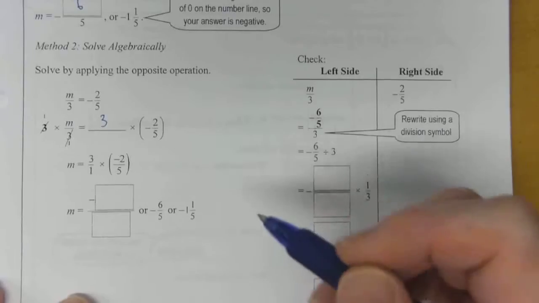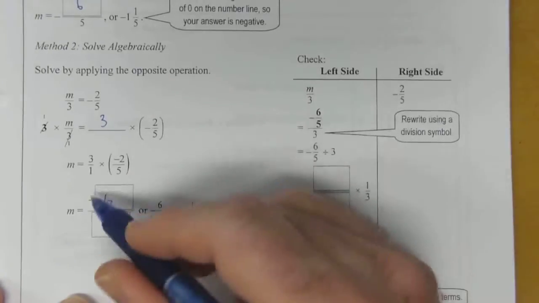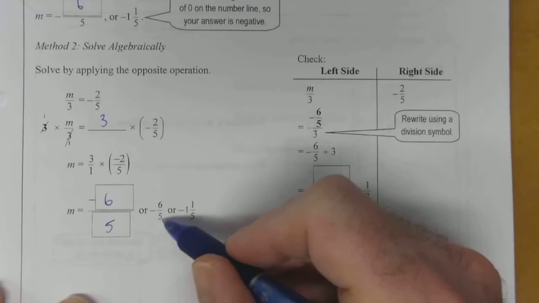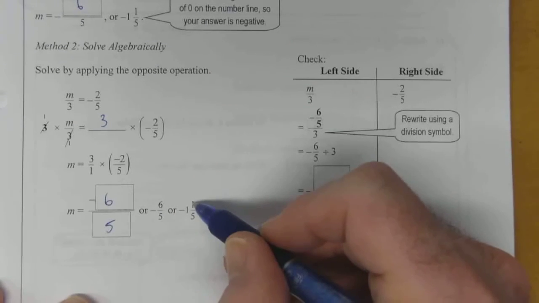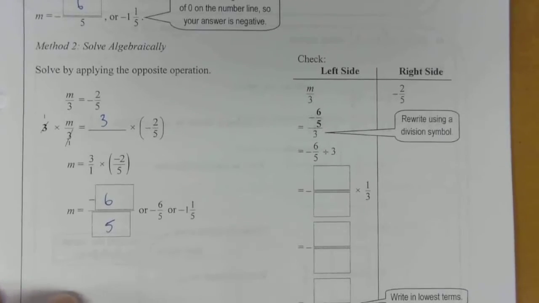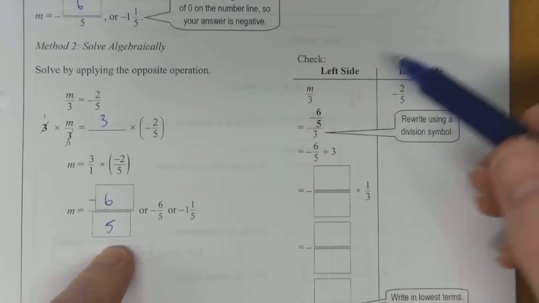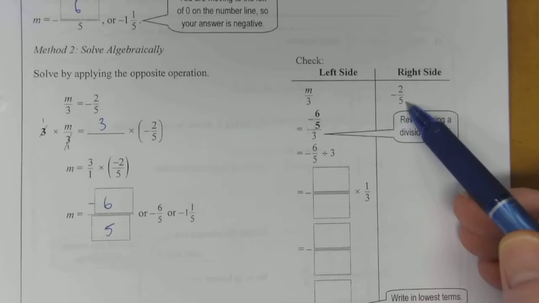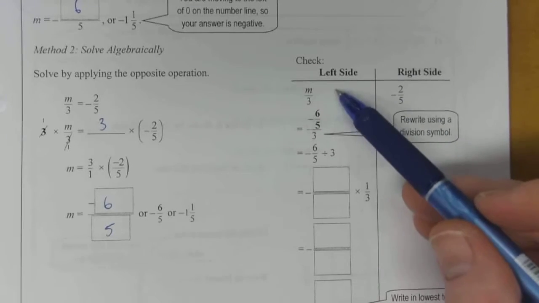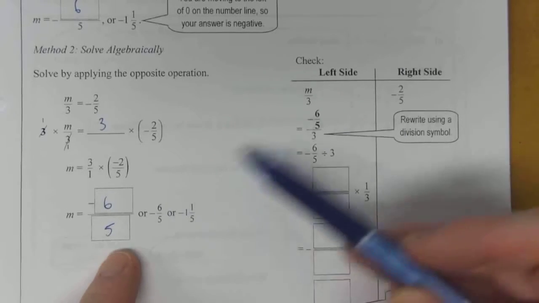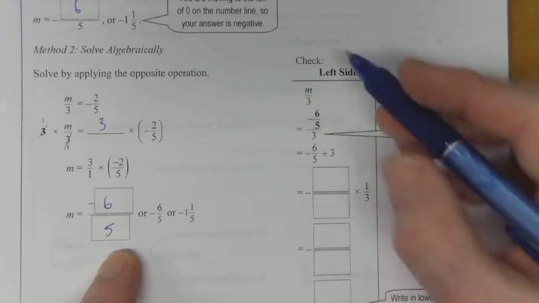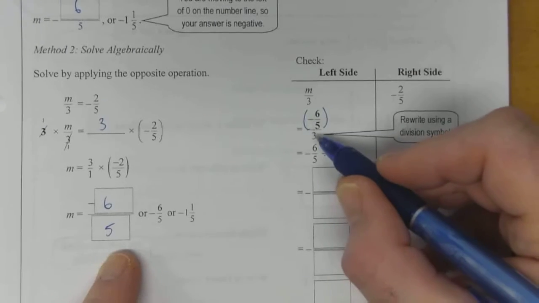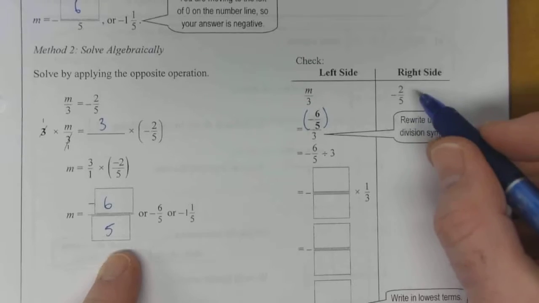So 3 times negative 2 becomes negative 6. 1 times 5 is 5. So negative 6 over 5, which again 5 goes into 6 once with 1 remainder. So negative 1 and 1/5. We can check our answer. Left side is the original m over 3. Right side is negative 2 over 5. Substitute in your answer of negative 6 over 5 where you see an m. So that becomes negative 6 over 5 divided by 3, and then that's going to equal the negative 2/5.